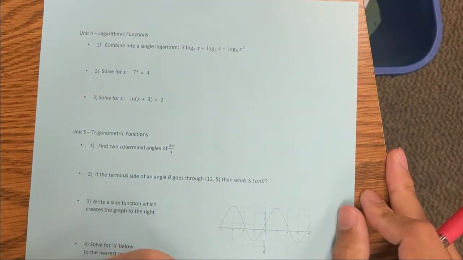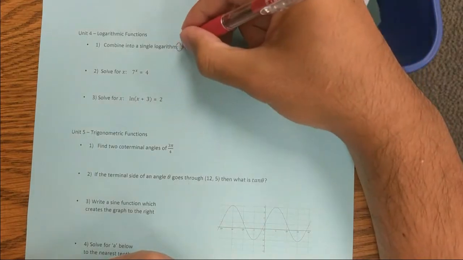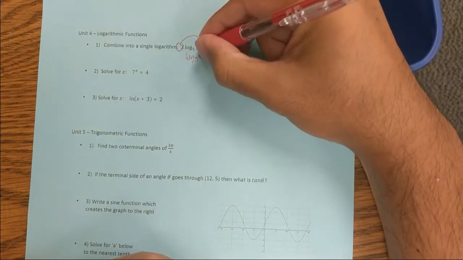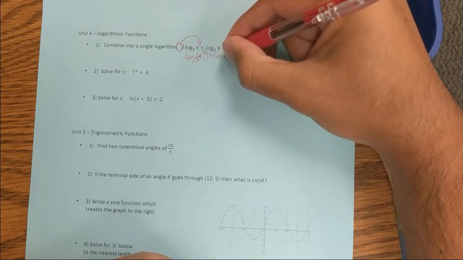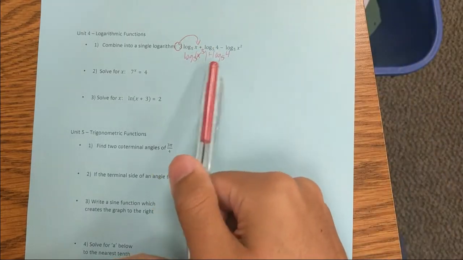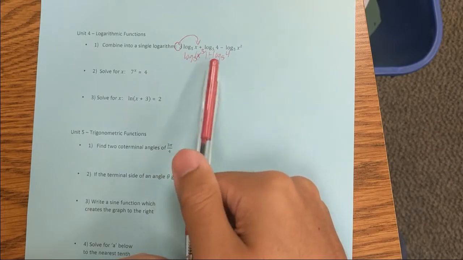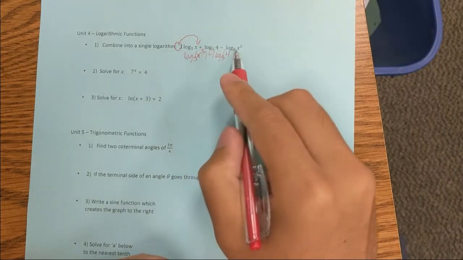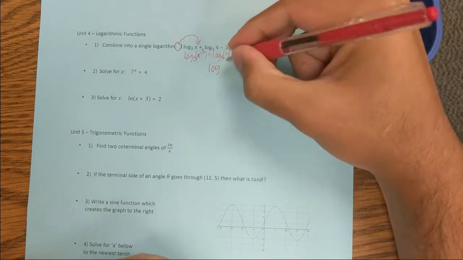Combine to a single logarithm. So first we could use the power property. Okay, so now to combine two logs with the same base that are getting added, you multiply their arguments. So x cubed times 4 is 4x cubed.